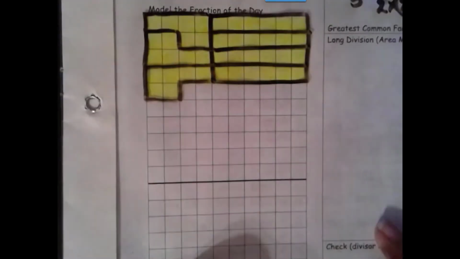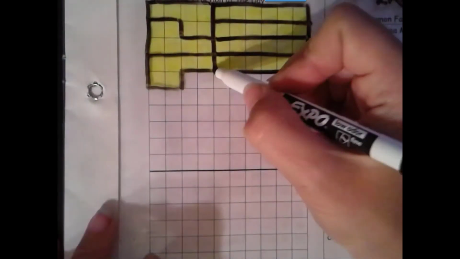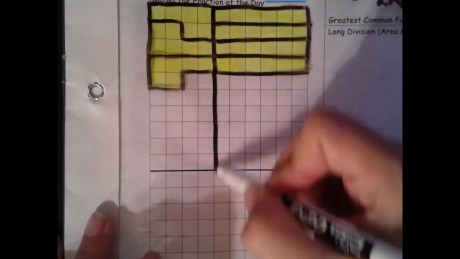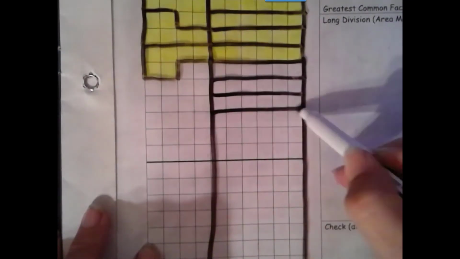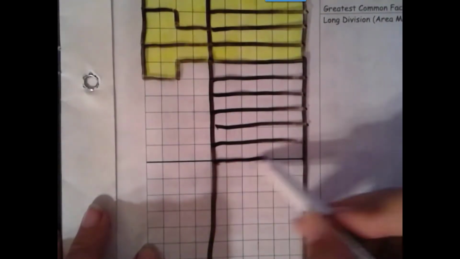Alright, so I've got all my shaded done, so now I'm going to do the unshaded. Your groups do not have to look like mine.